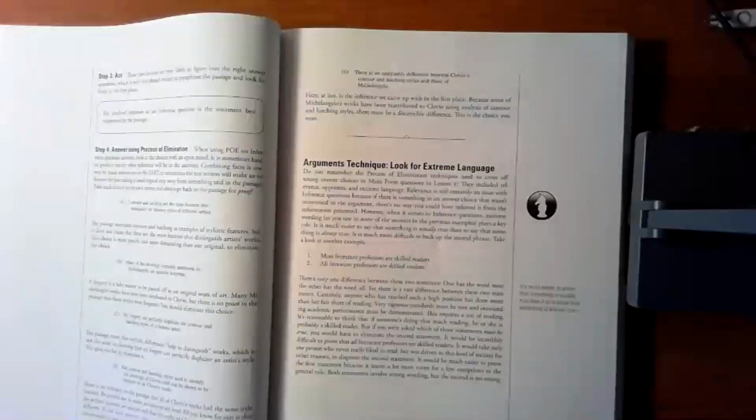So let's look at this little argument technique that they have here. Do you remember the process of elimination techniques used to cross off wrong answer choices in main point questions? If something in an answer choice wasn't mentioned in the argument, there's no way you could have inferred it from the information presented. However, when it comes to inference, as in some of the answers in the previous examples, it is much easier to say that something is usually true than to say that something is always true.